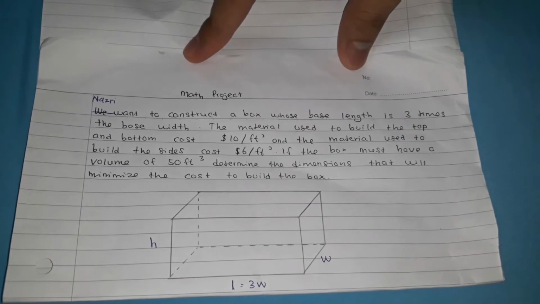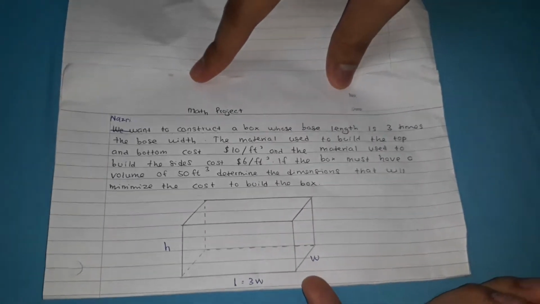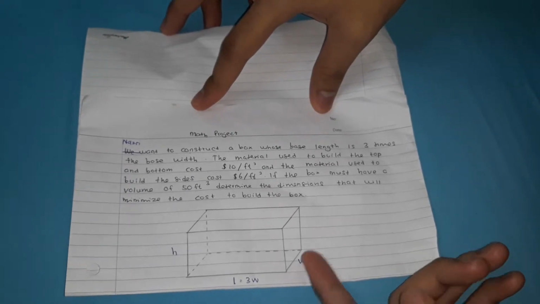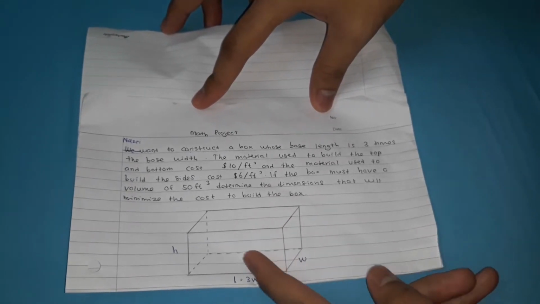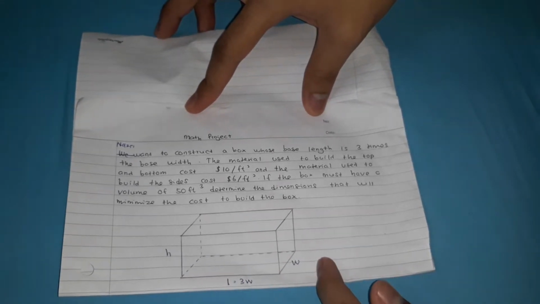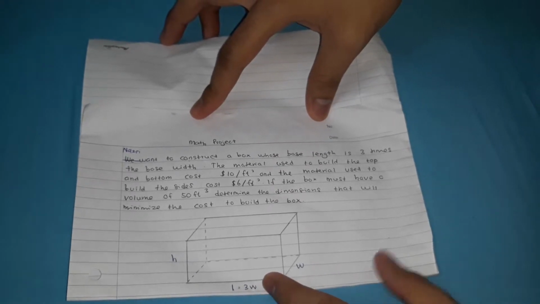So after reading the question, this is the figure that we have sketched. A box, a rectangle, which has height, width, and the only preference is for length, which is 3 times the length of width.